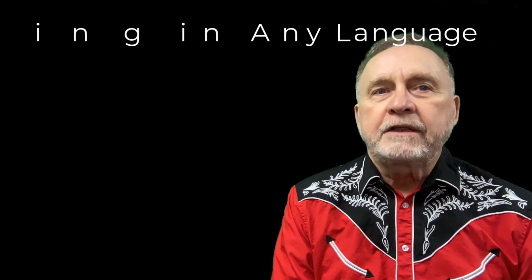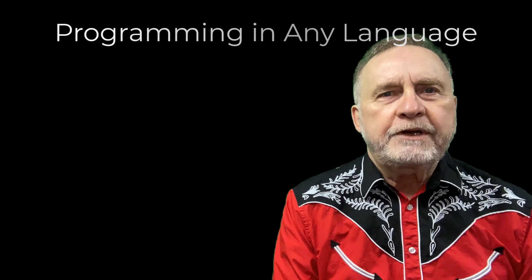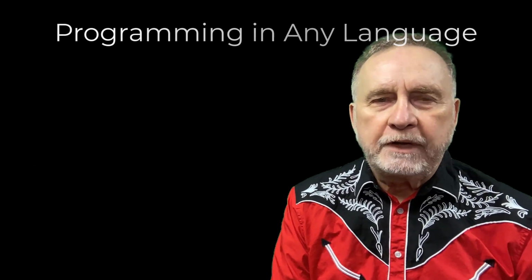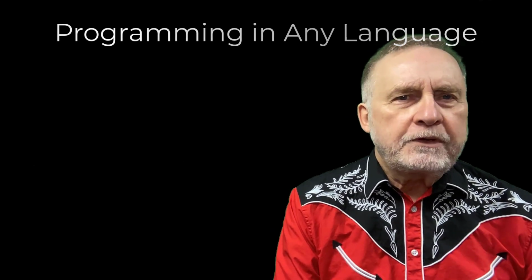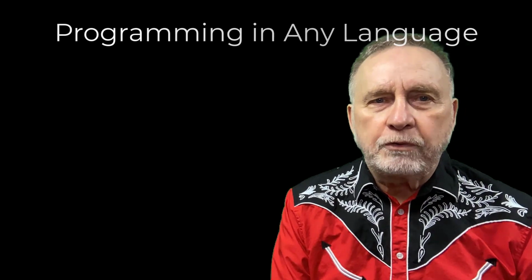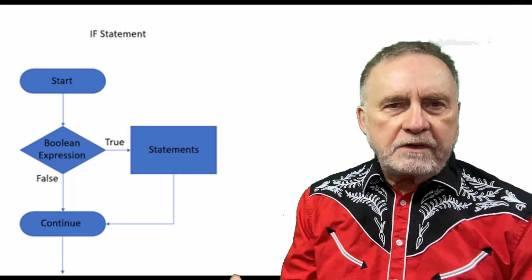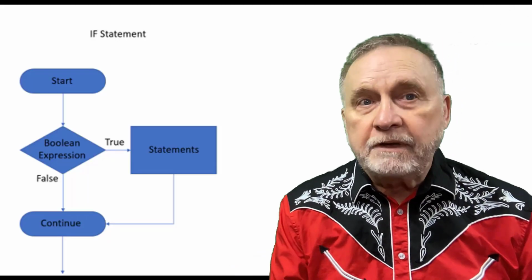This is programming in any language. You're working with C# right now, but the principles are the same in all languages. Master these principles and you can easily jump to any other language quickly. Behind me, you can see the basic flow of the if statement.